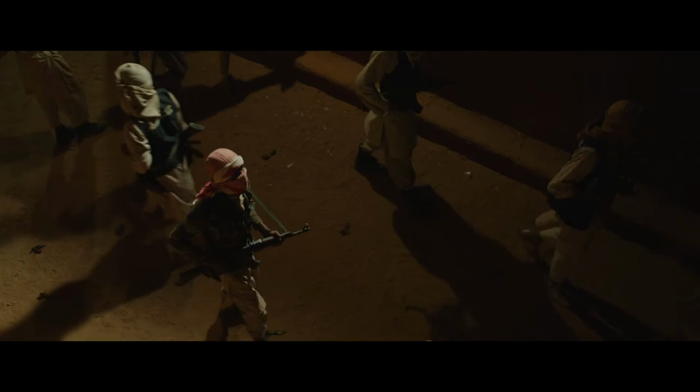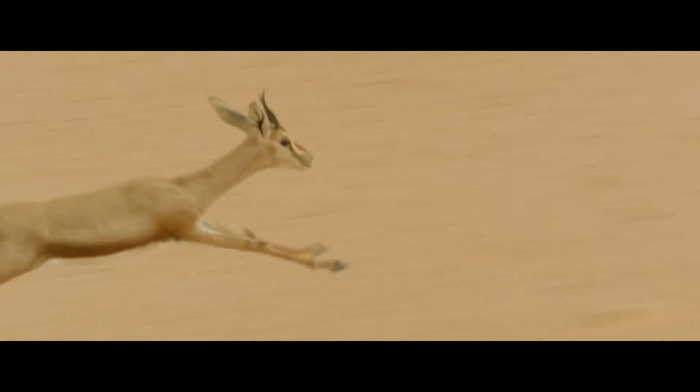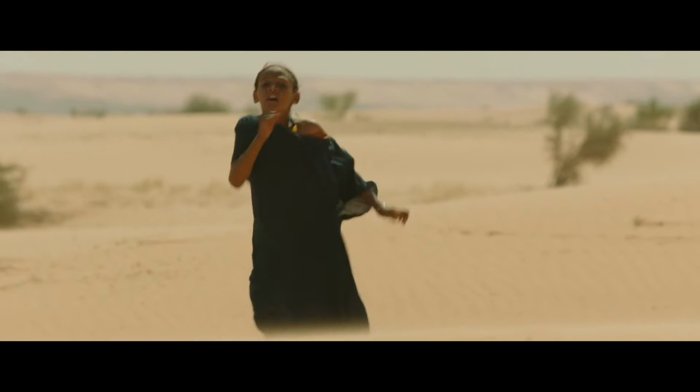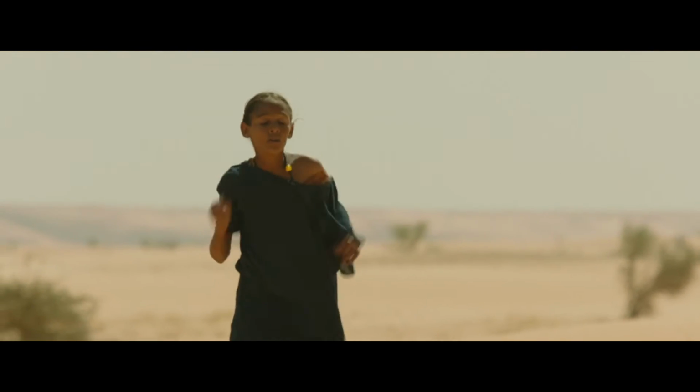Several times in the film, we get high-angle shots as if from the roof of a building or sand dune. The slight high-angle shot of the gazelle even comes back at the end of the movie, juxtaposed with a shot of Toya running up a dune, cementing the animal symbolism.